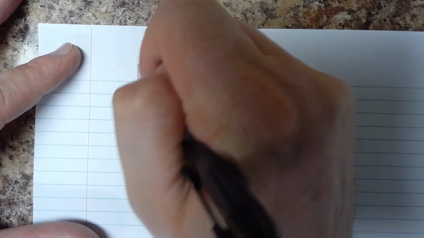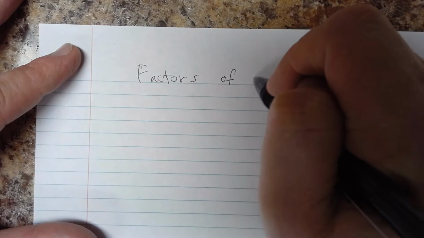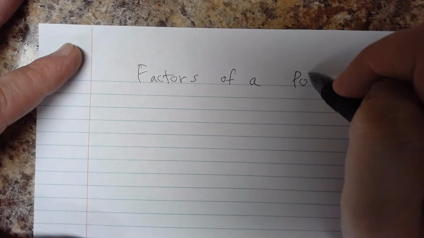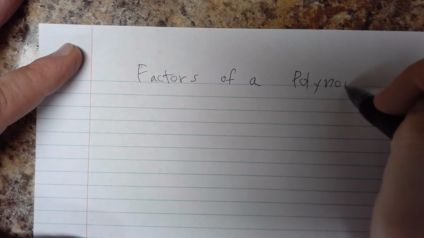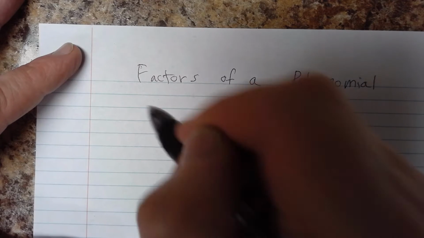So, to continue with our units, the title of our next lesson, after we've done our review of factors, multiples, squares, and cubes, is factors of a polynomial. What is a polynomial?